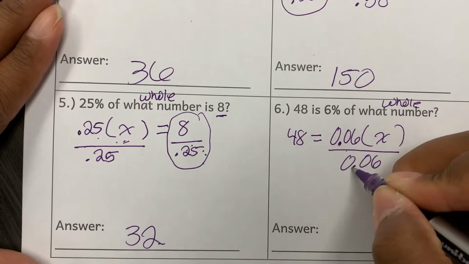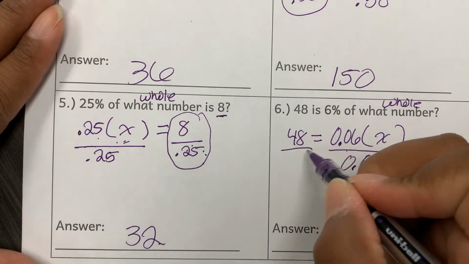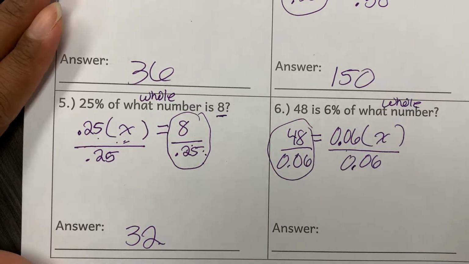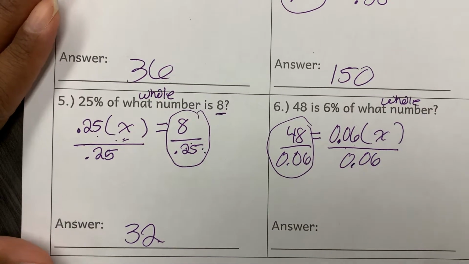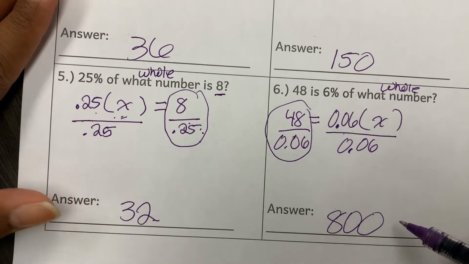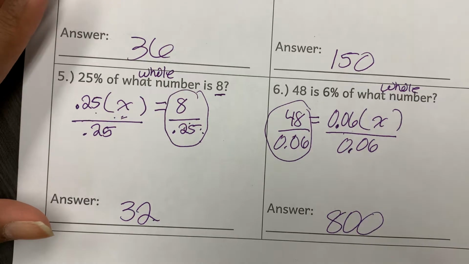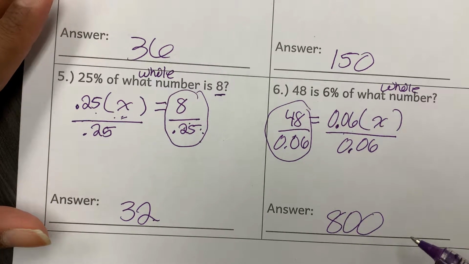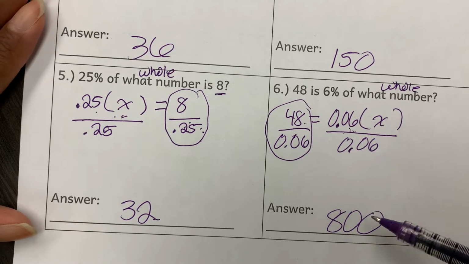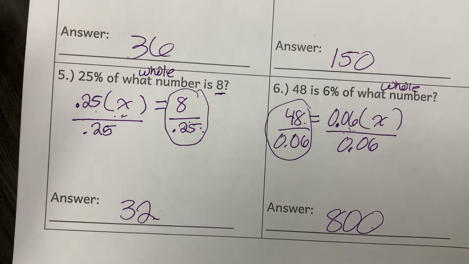In this case, 6% or 6 hundredths. Dividing by 6 hundredths, this is what should be appearing in my calculator. And my answer would be 800. So think about it. 800 is much larger than 48, which is what we expected, because 48 is only a small amount of 800.